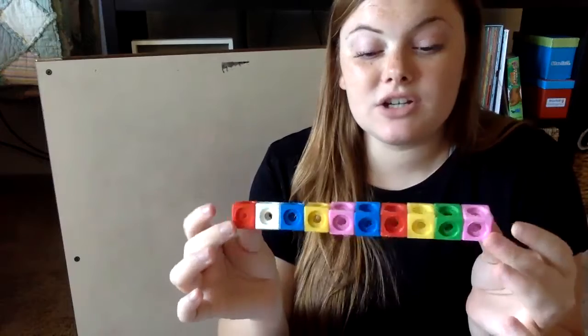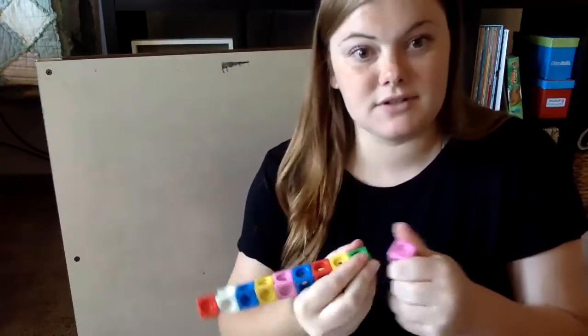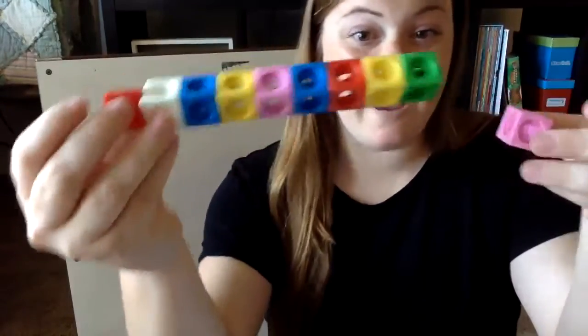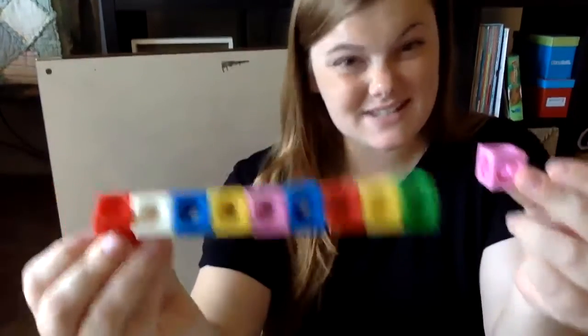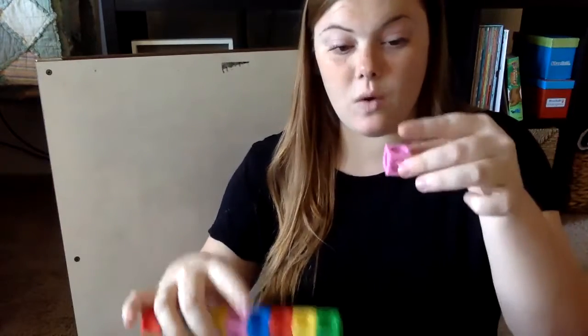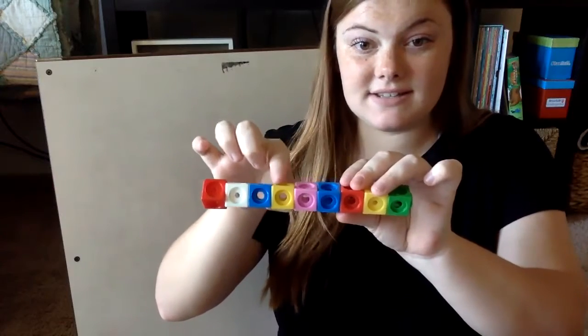So today we're going to break it, right? The first thing I can do is, what if I took this one off? So I took one off and I have the rest over here. Does this still equal 10? If I have my 1 over here, and then I would say 1 plus 2, 3, 4, 5, 6, 7, 8, 9, 10. It still equals 10.